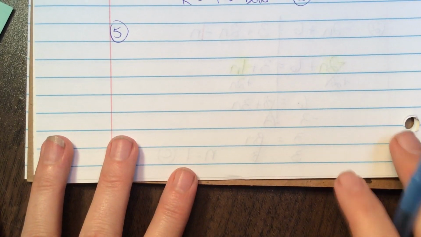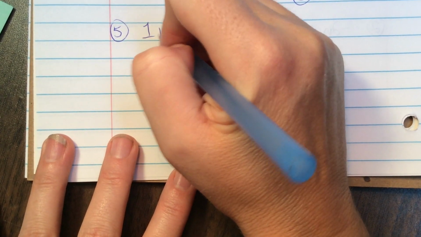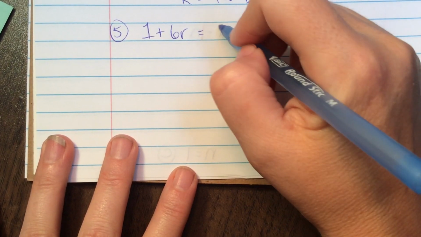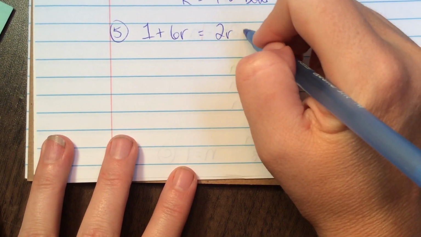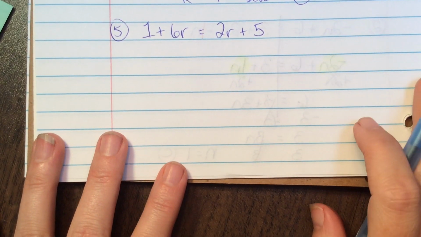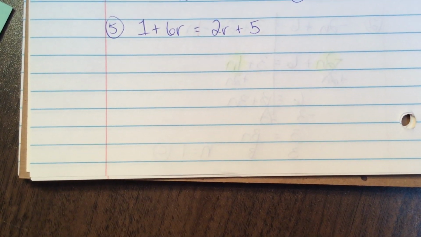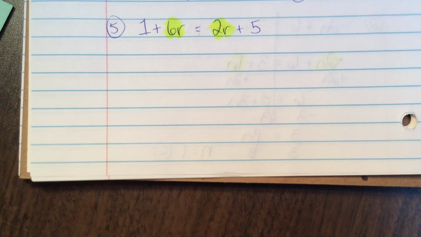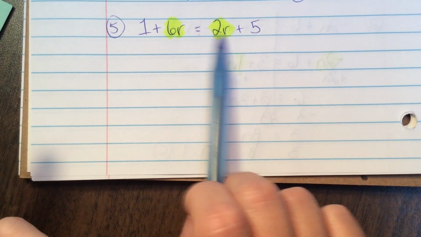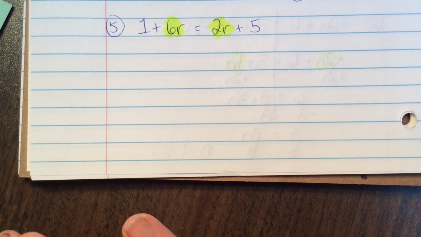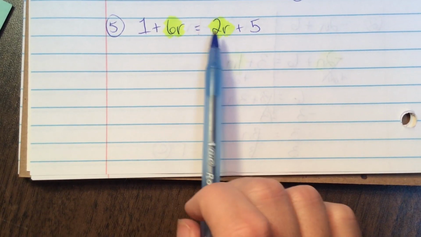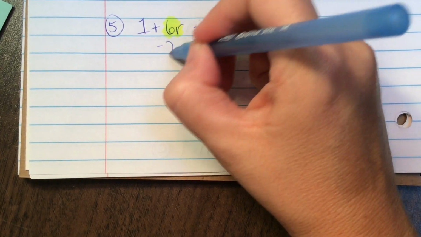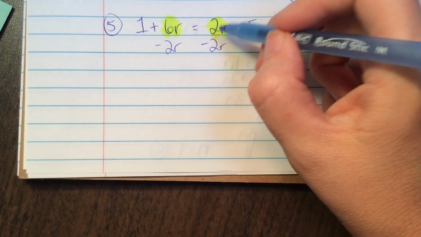Number 5. I got 1 plus 6r equals 2r plus 5. Okay, let's highlight our variables. Which one's smaller? Well, they're both positive this time, so it's very easy. Which one's smaller, 2 or 6? It's 2. So that's the one we're going to pick to move.